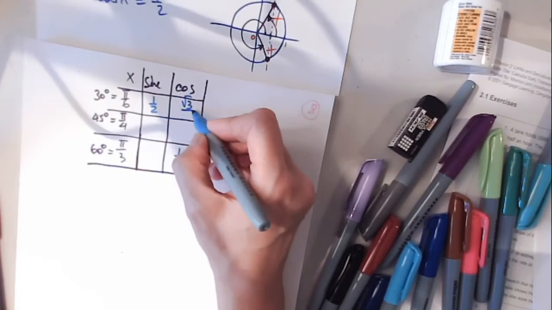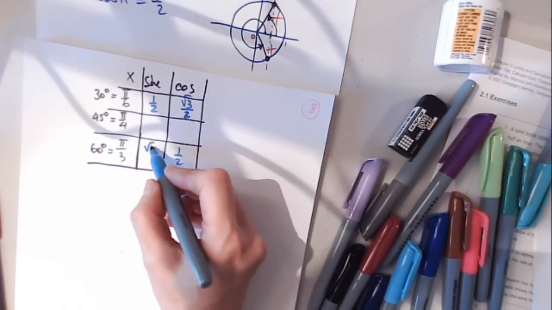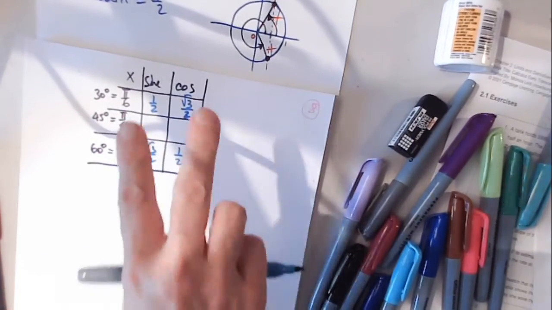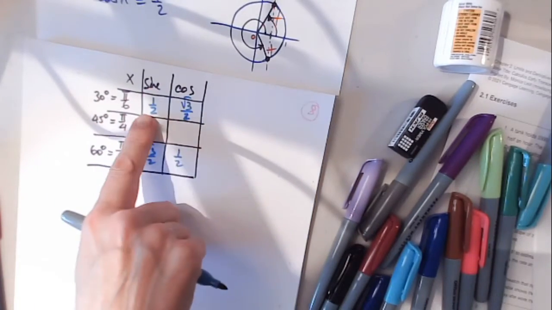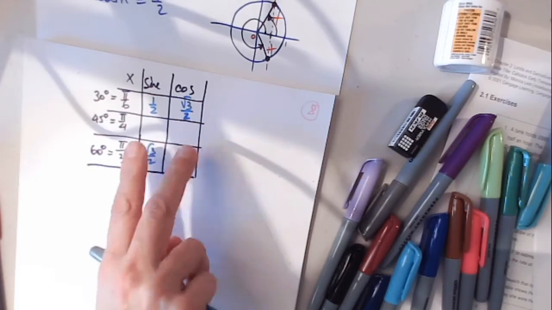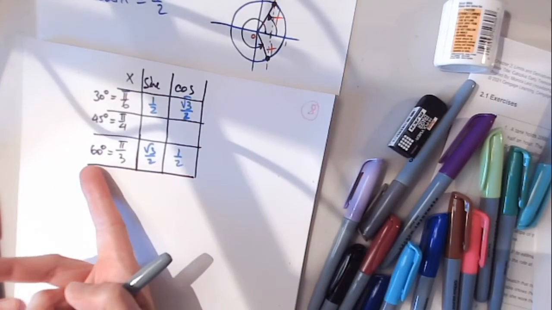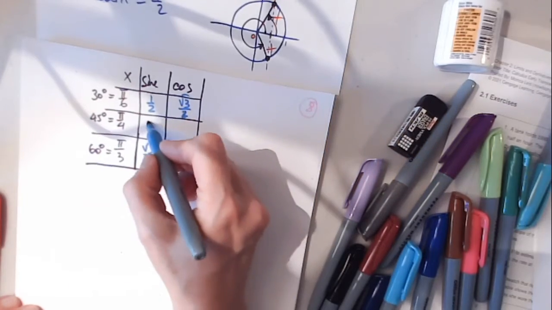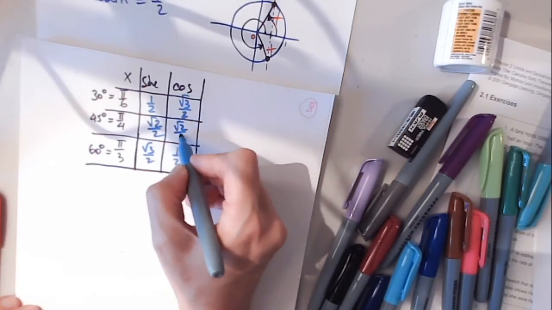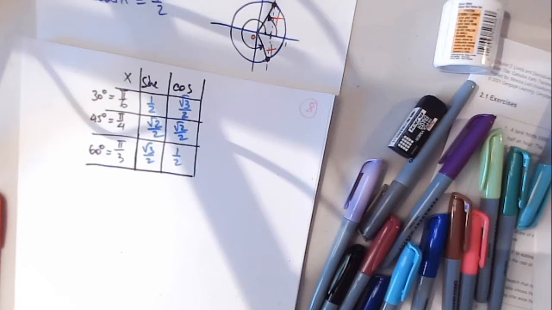The other number is the square root of 3 over 2. So these are switched: 1/2 for the small angle sine, and the square root of 3 over 2 switched for the biggest angle. And this is always the easiest because they are the same: the square root of 2 over 2.